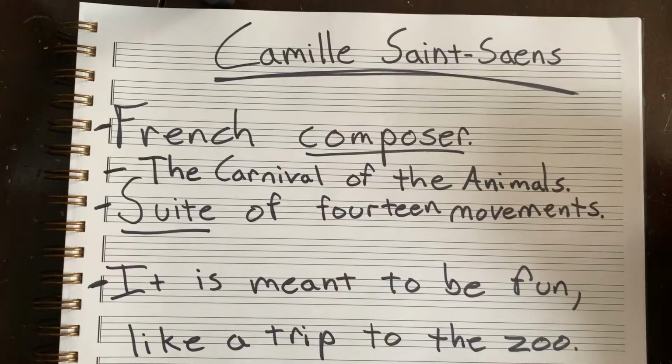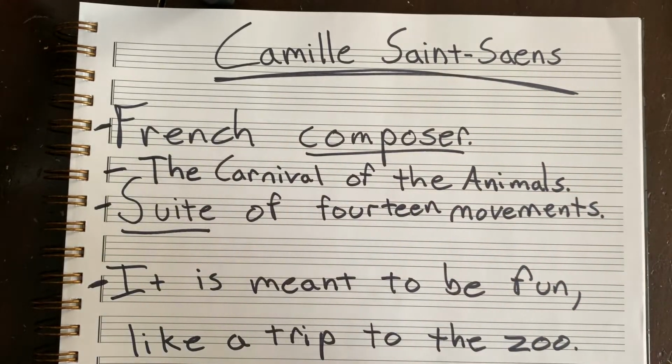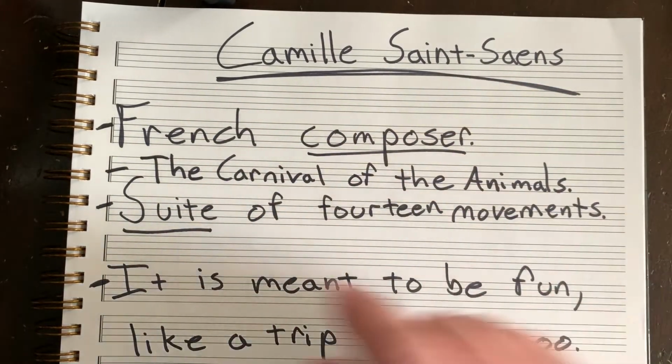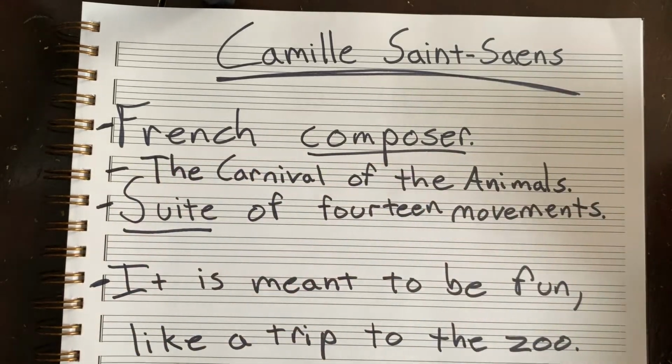Hey everybody, we are going to be learning about a piece called The Carnival of the Animals today, and all you are going to need is a pen that clicks. Okay, let's get started. The person who wrote The Carnival of the Animals was named Camille Saint-Saens, and he was a French composer. Now, does anybody know what a composer is?